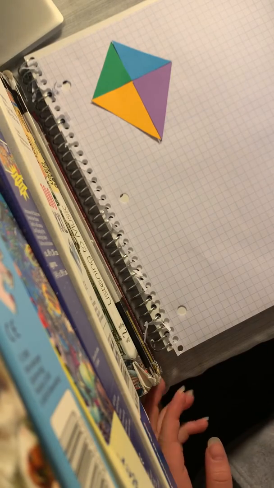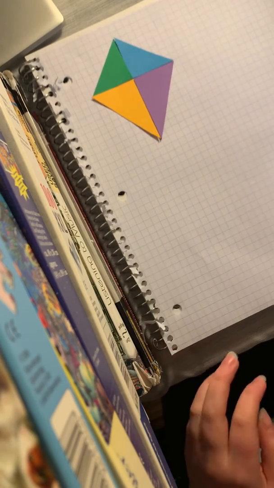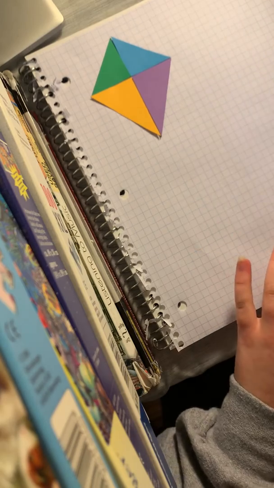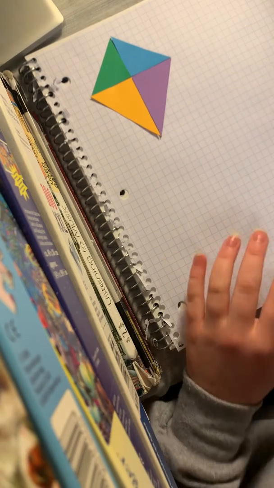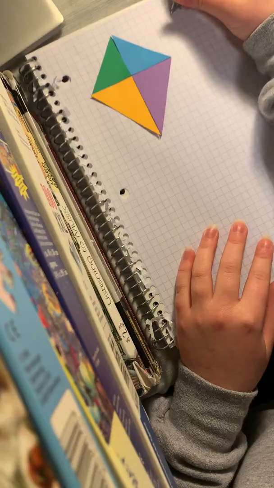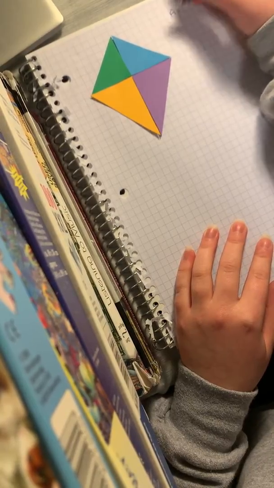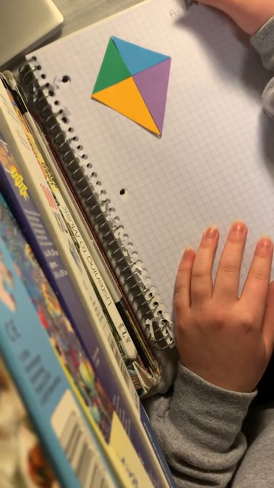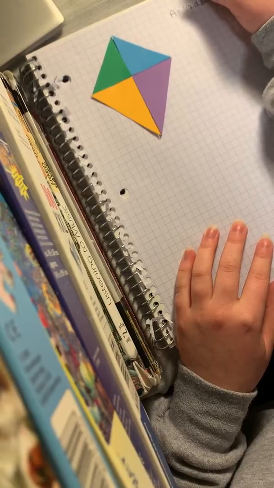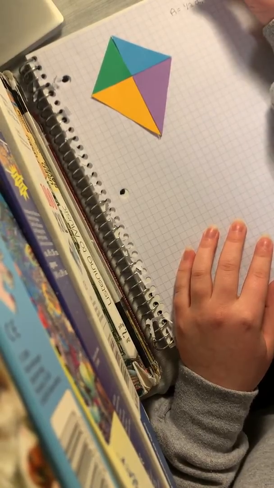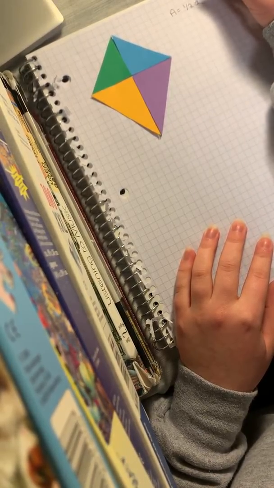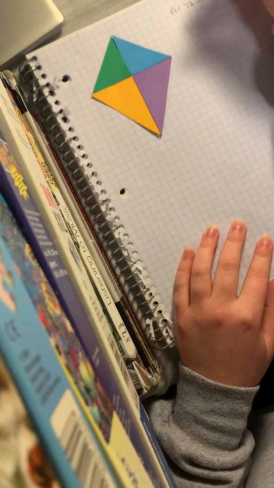Okay, so I have the kite and we're going to talk about the area. To start off, the formula for the area of a kite is A, which is the area, equals 1/2 D1, which is diagonal 1, times D2, which is diagonal 2.